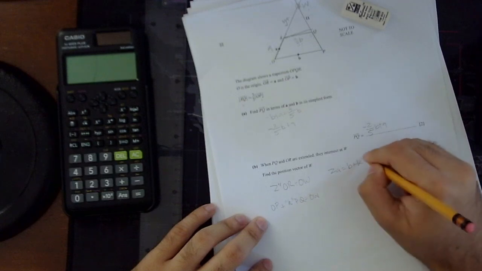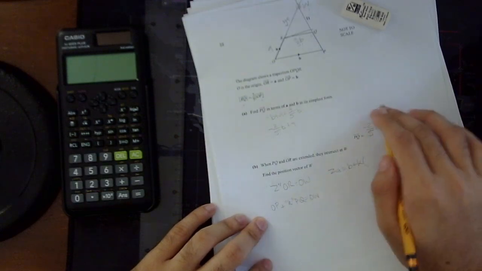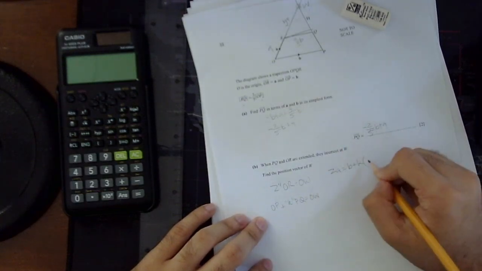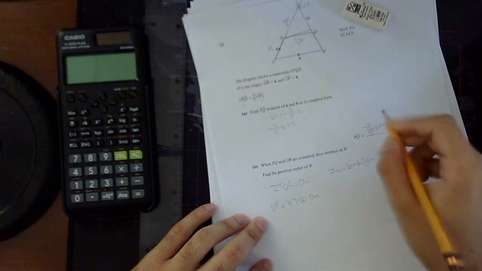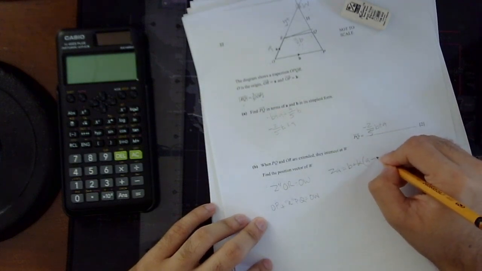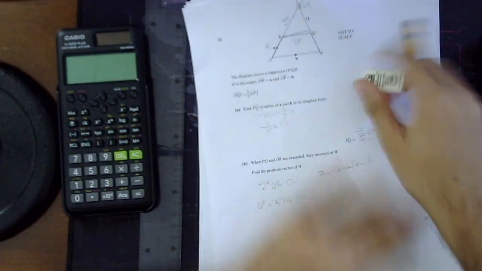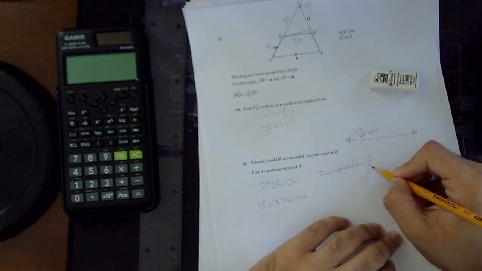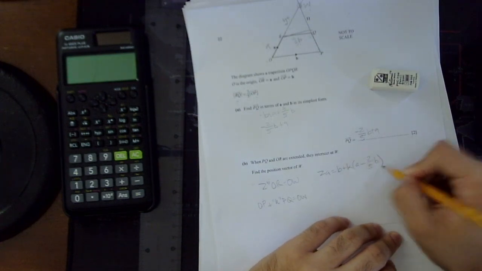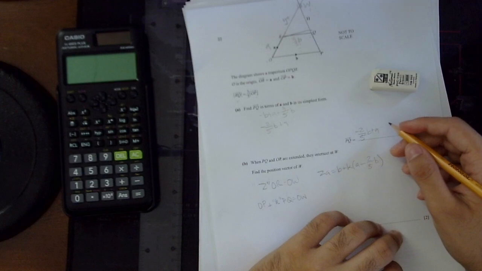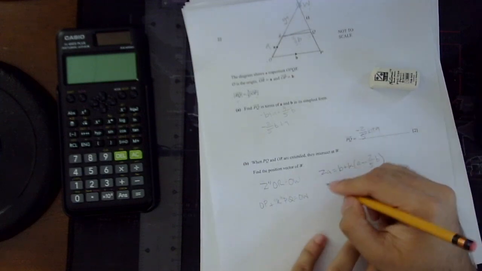Then simplify PQ. PQ is this, A minus 2/5 B. 2/5 B, not 2 over B. 2/5 B. Alright, and then I can simplify this even further.